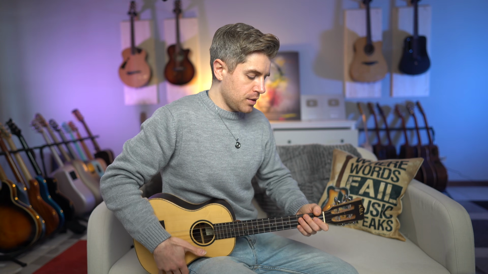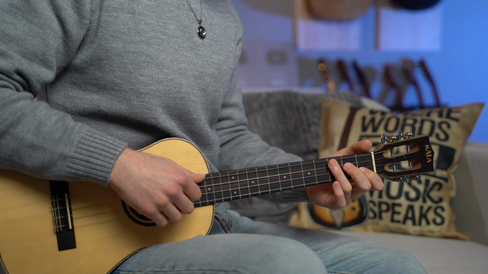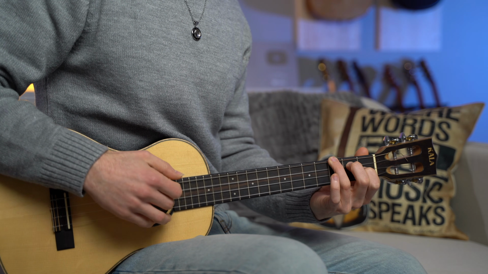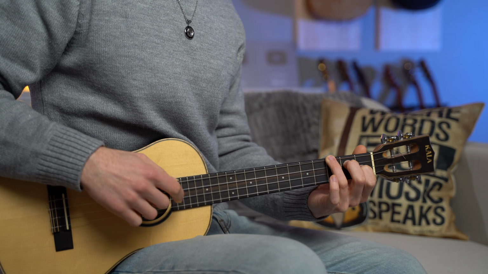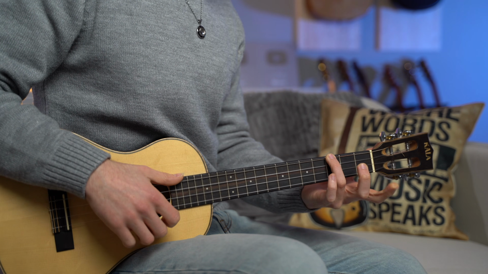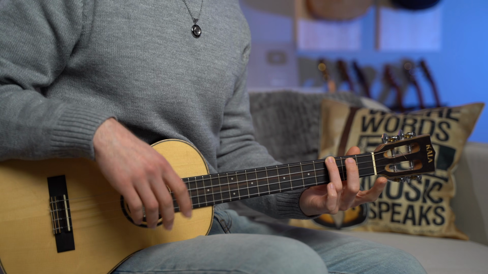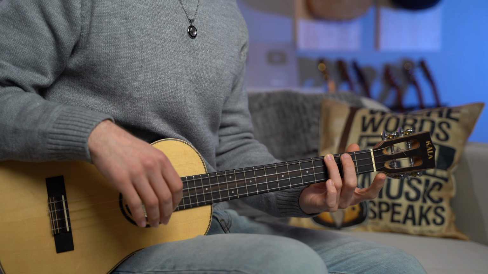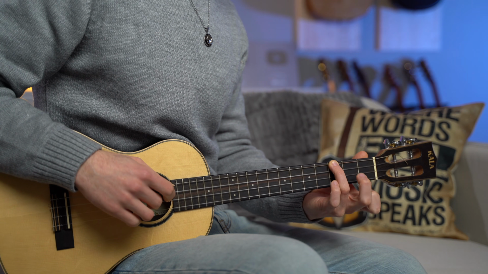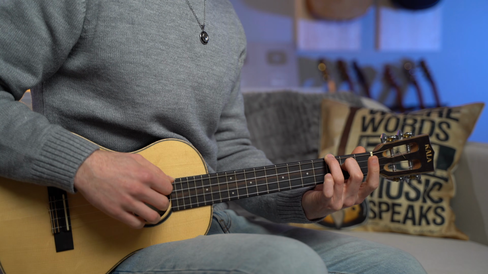Now, there's a lot going on here, but once you learn the patterns, you should be fine. So there's always this question and answer thing, this call and response. You start with the arpeggio, and then you play the bass of the chord and the descending melody.